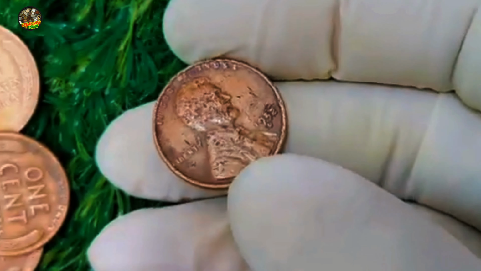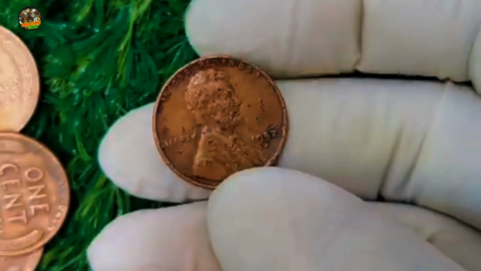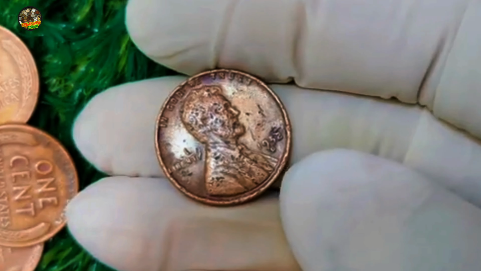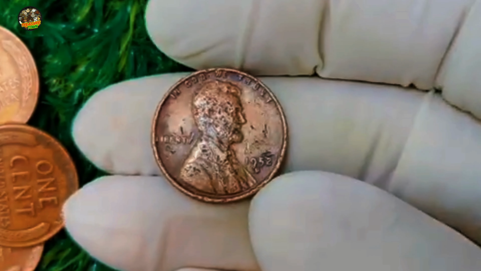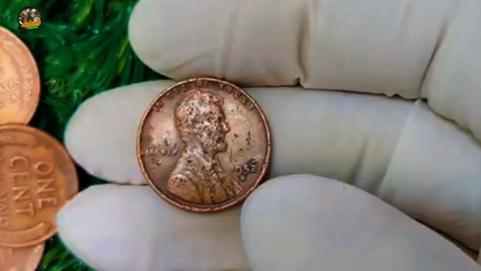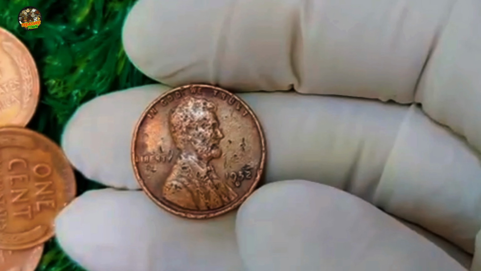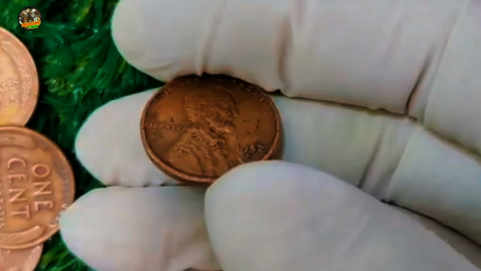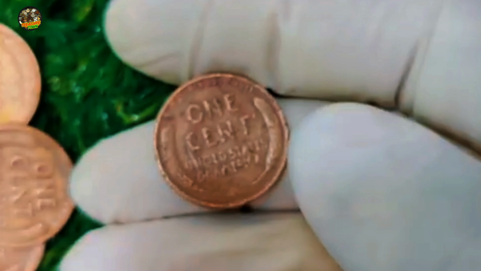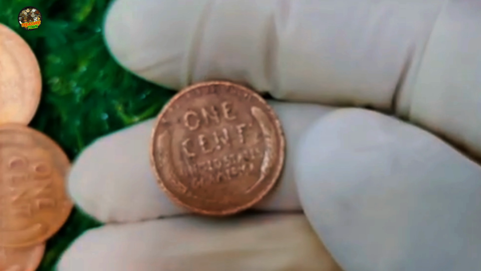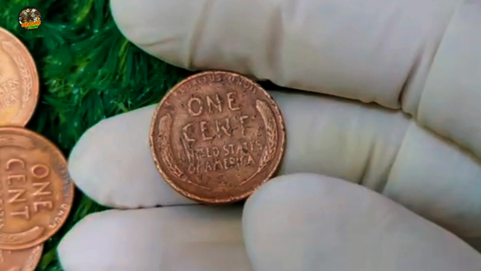On the second step we have design and composition. The obverse of a 1952 D Wheat Penny features a right-facing portrait of Abraham Lincoln, with the inscriptions "In God We Trust" along the top, "Liberty" to the left, and the date 1952 with the D mint mark just below it. The reverse displays the famous twin wheat ears framing the inscriptions "One Cent" and "United States of America," with "E Pluribus Unum" across the top.